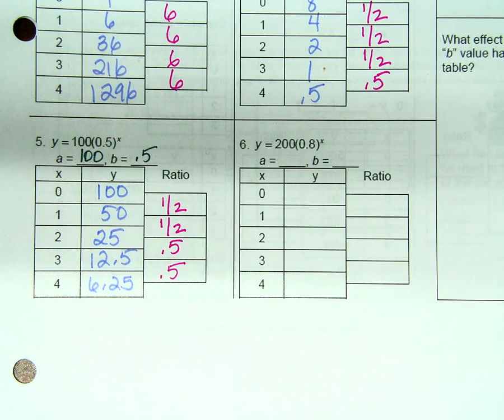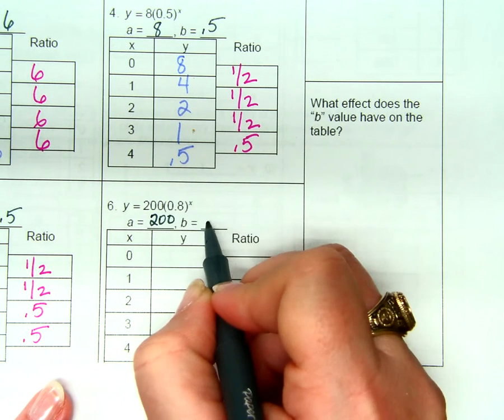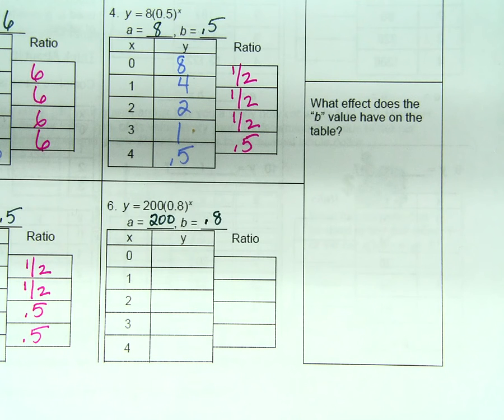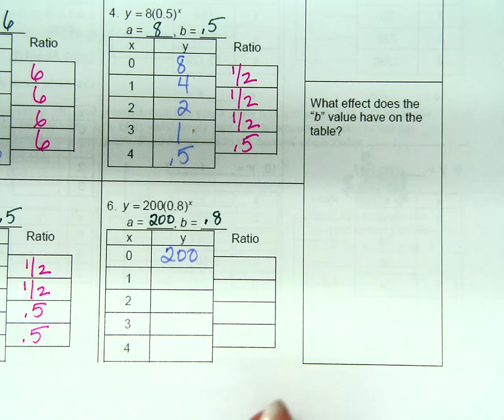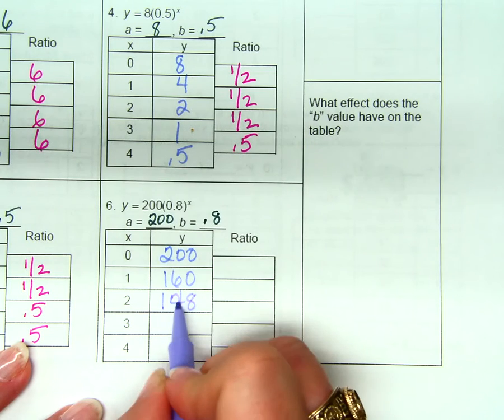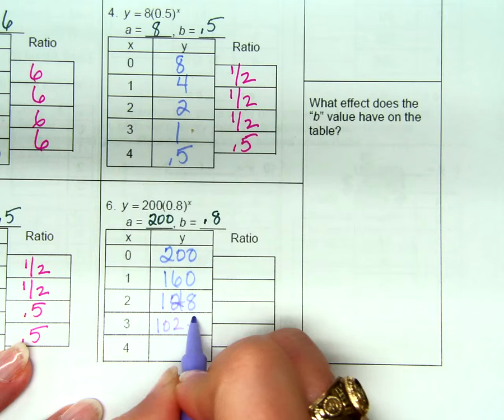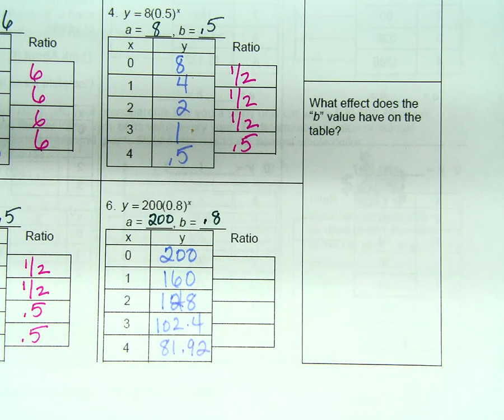Number 6. A, 200. And B, 0.8. Obviously, first one's obviously 200. I don't think it'd be 0.5 maybe. No, it's 200. It says 200. Yeah, because that's the starting. It's 200. Okay, so what's 1? 160, 148, 128. Excuse me. 0.92. Thank you. Now, some of the other ones you could do in your head.